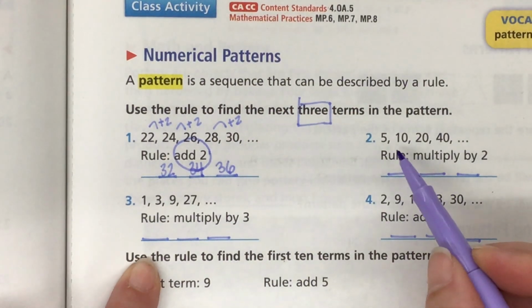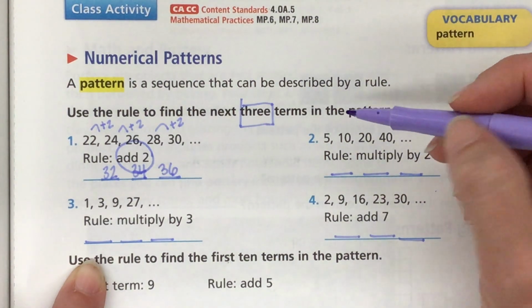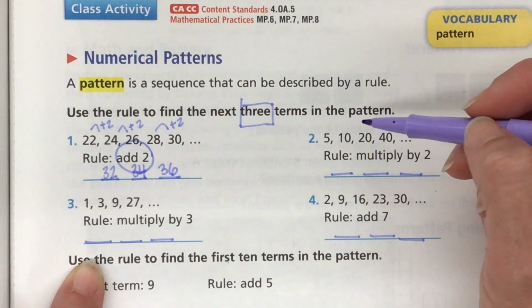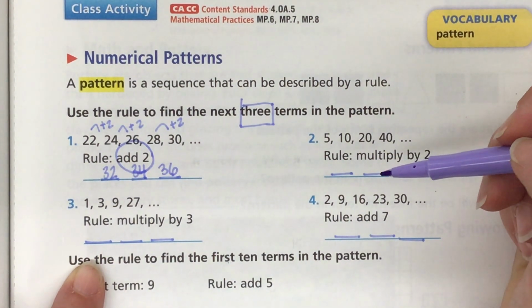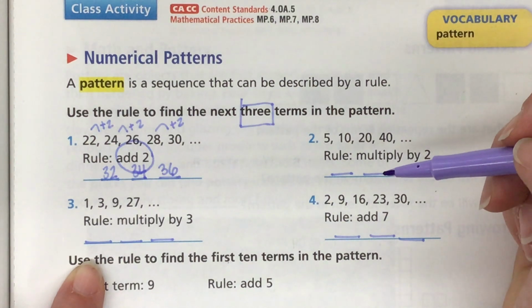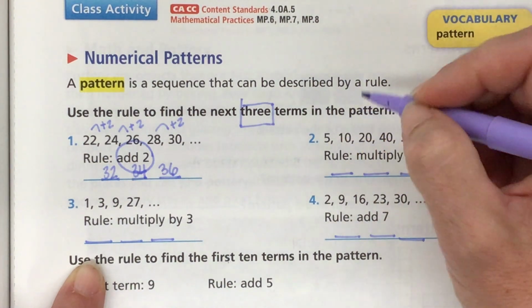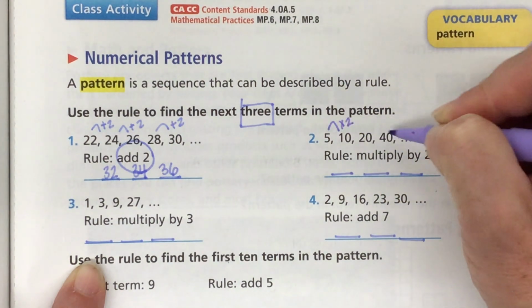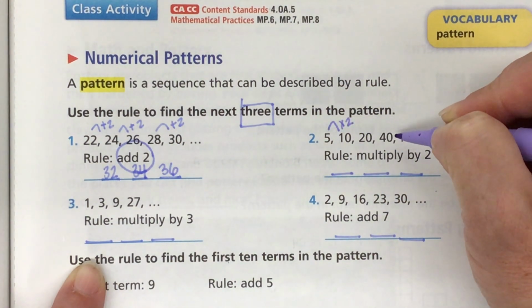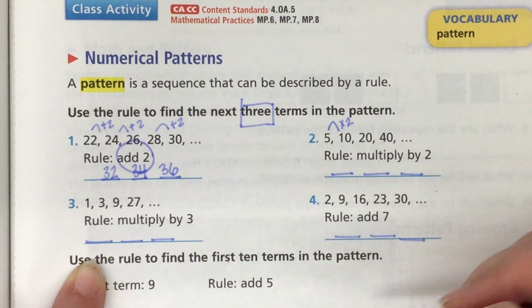Okay, so this rule is multiply by 2. So each term, when someone asks me, what is a term? It's a fancy word for number in a pattern, right? Like if you were in kindergarten, the term would be green linker cube, okay? But in this case, it's 5. So because the rule is multiply by 2, they take the term and they multiply by 2. So if we started with 40 and we multiplied by 2, what would we get? 80.